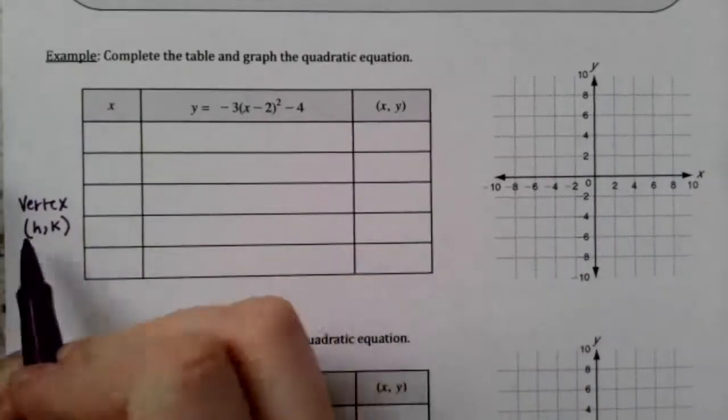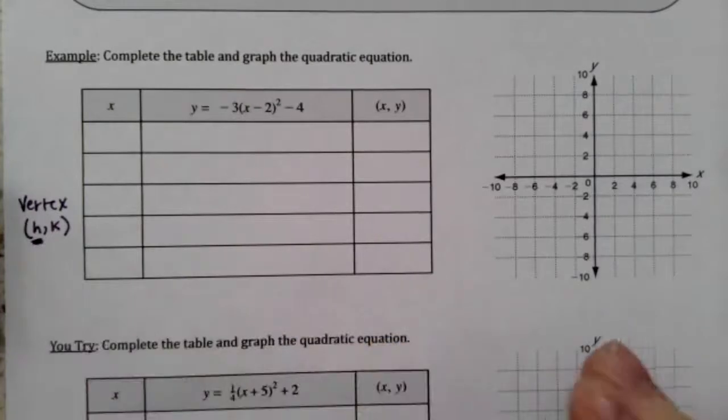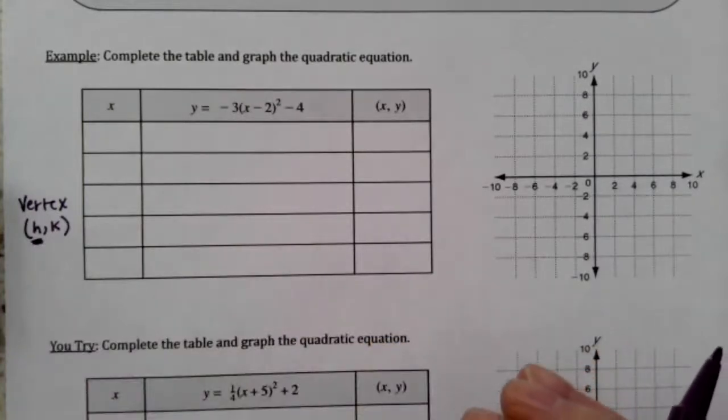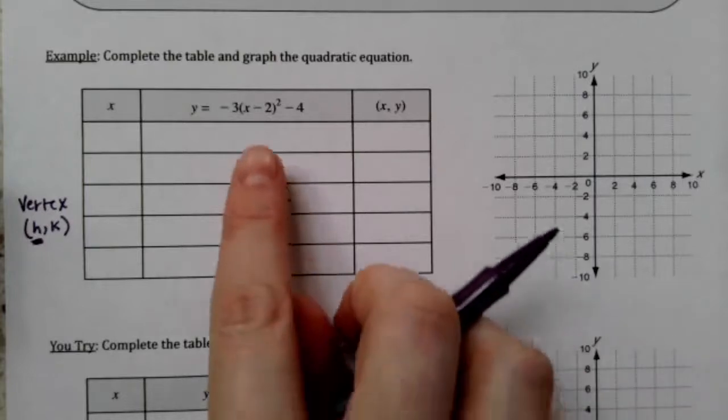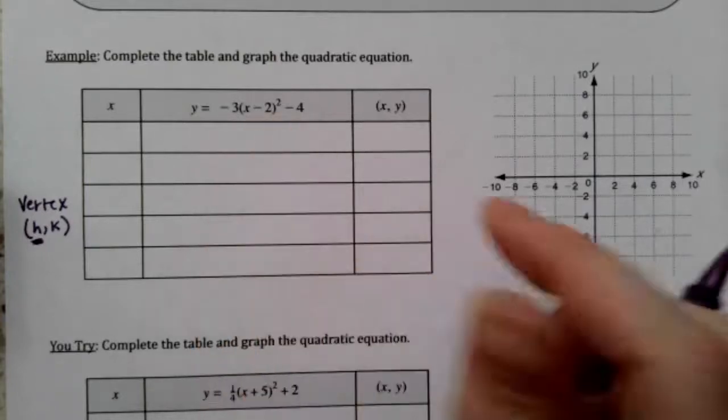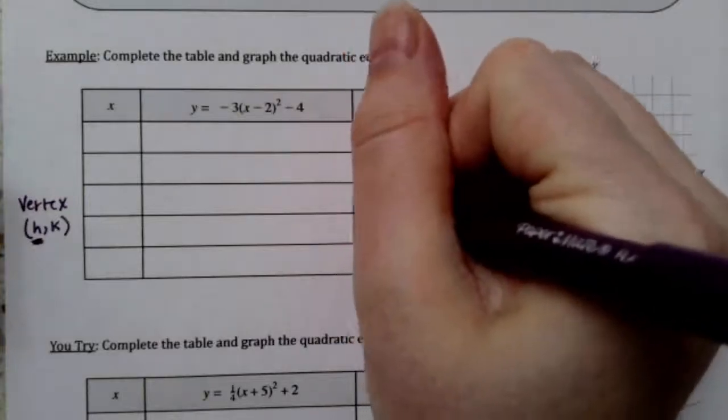But remember that h is a liar. And so when we are finding our vertex, we want to do the opposite of what h says. So instead of -2, it is +2.